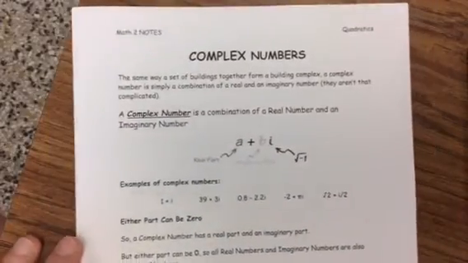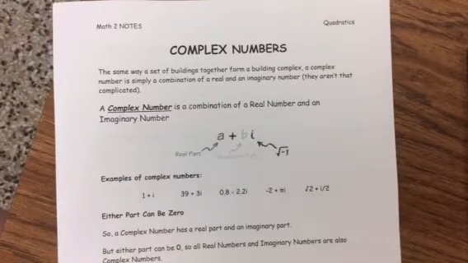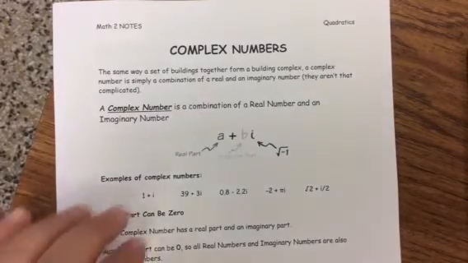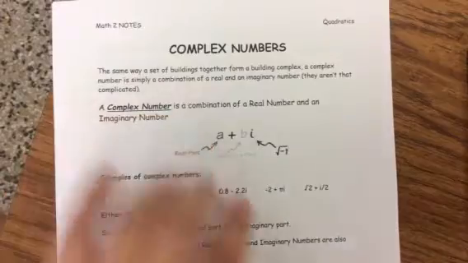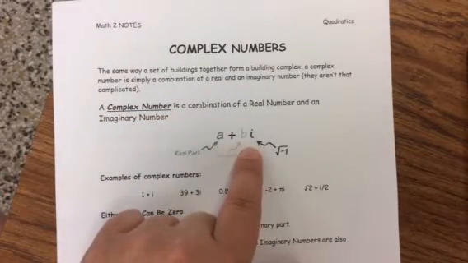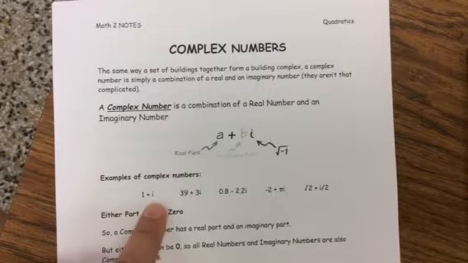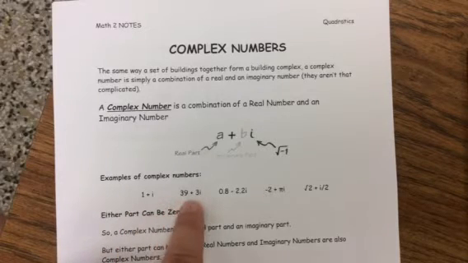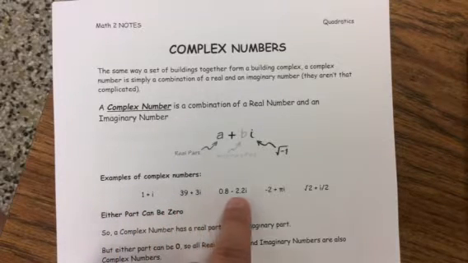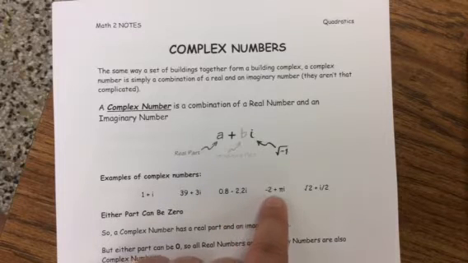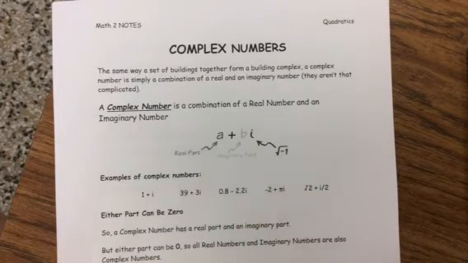So now moving on to complex problems. All right, complex is a combination of a real number and an imaginary number. Your real part is always going to come first. Your imaginary part, i, is always going to come last. So here are a couple of examples. You got 1 plus i, 39 plus 3i, 0.8 minus 2.2i, -2 minus pi i, so on and so forth.